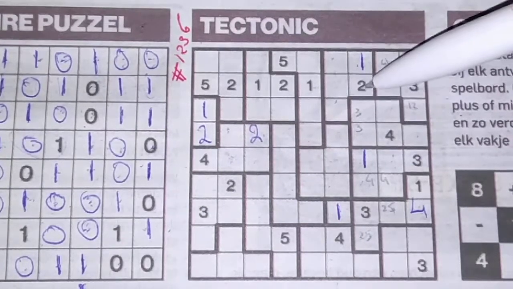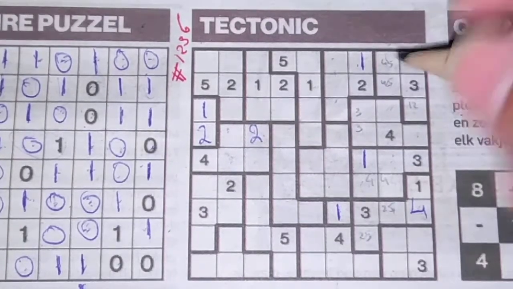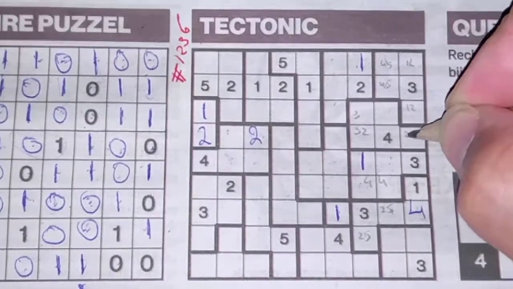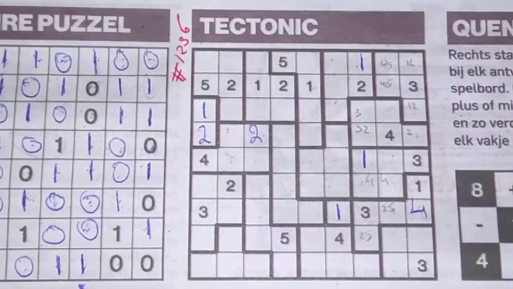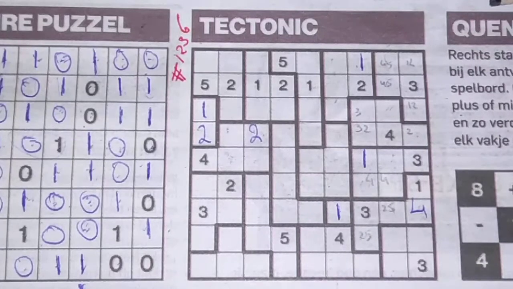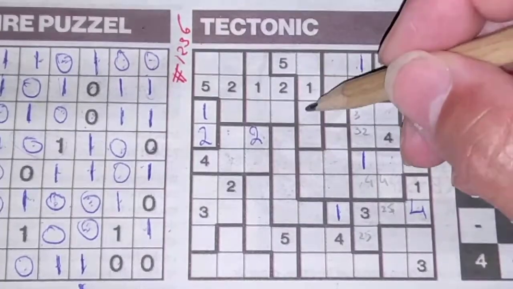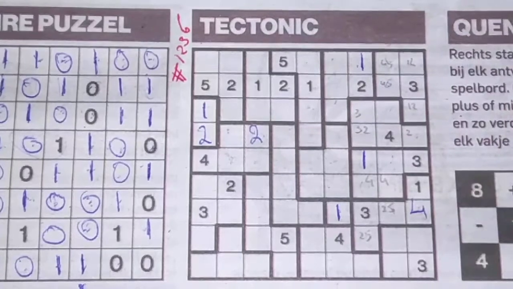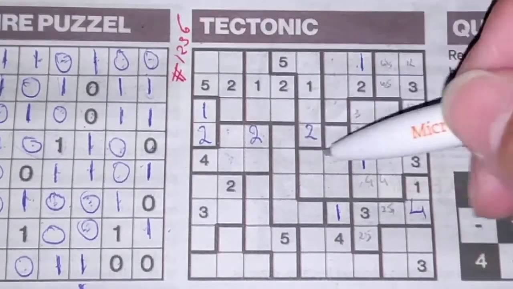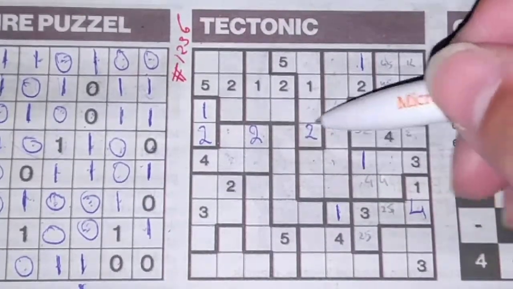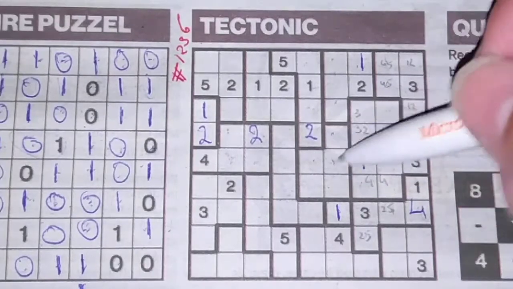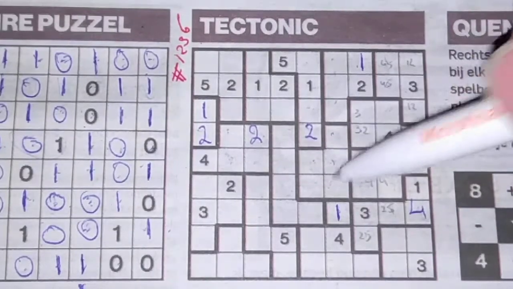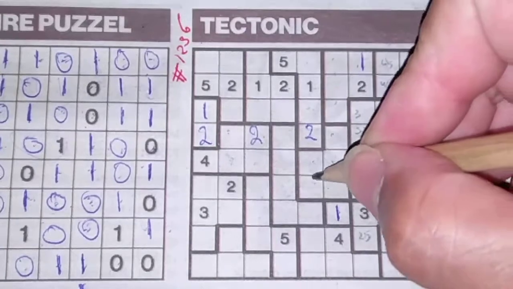These 2 boxes cannot be a 2. So the 2 goes here or there. Let me think. These 2 boxes cannot be a 2. 1 box left for the 2 should be here. These 3 boxes surround the 2 cannot be a 2. So the 2 goes in these 2 boxes.